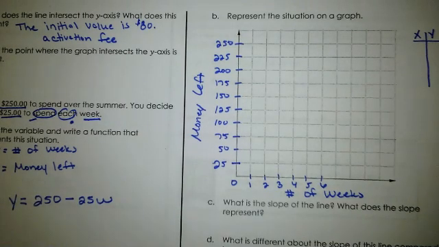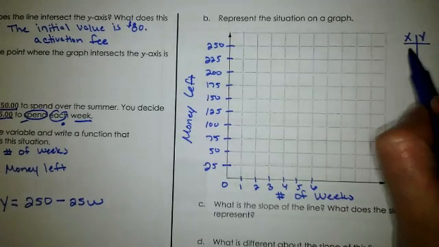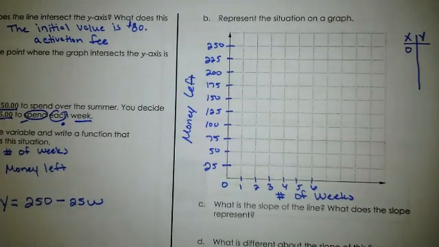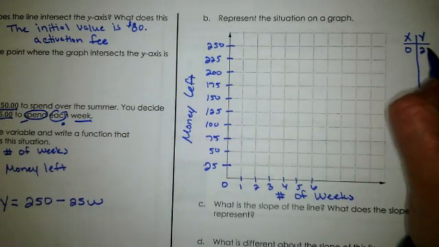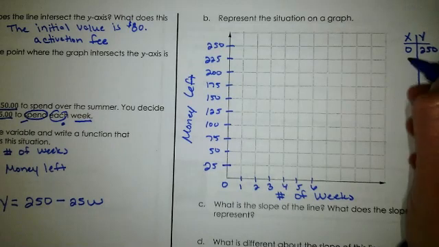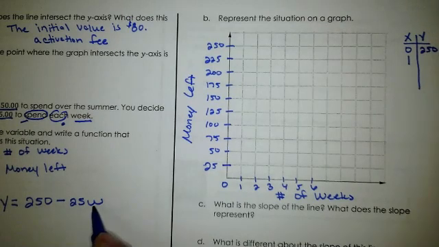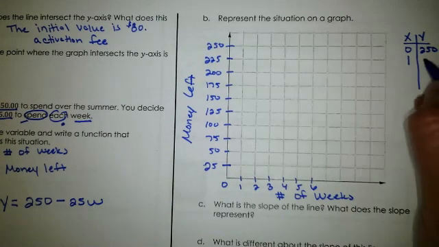So just to give an idea of what's happening here, we can start a chart. If it's been 0 weeks, if I put 0 into my equation, I'd have 25 times 0, which is 0, so 250. And then 1 week, so if I put a 1 in here, 25 times 1 is 25, so 250 minus 25 is 225.